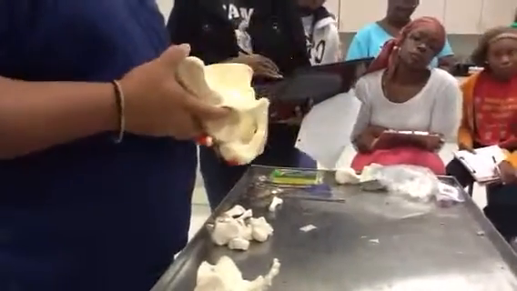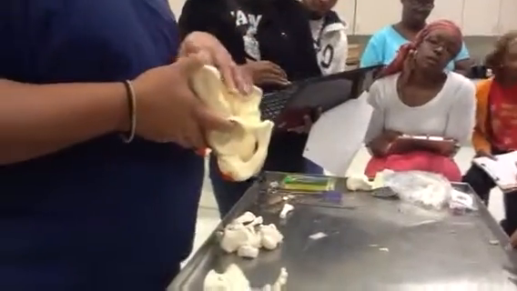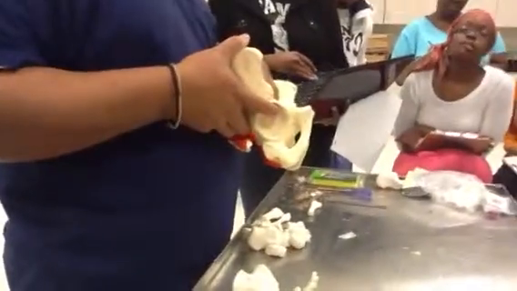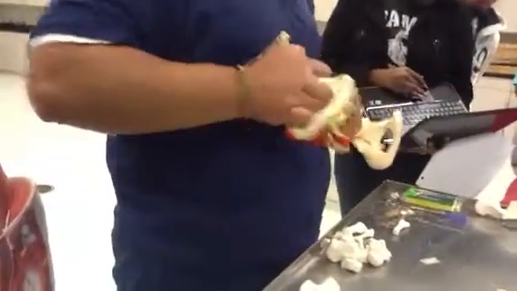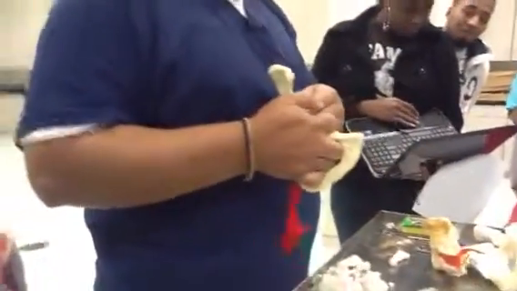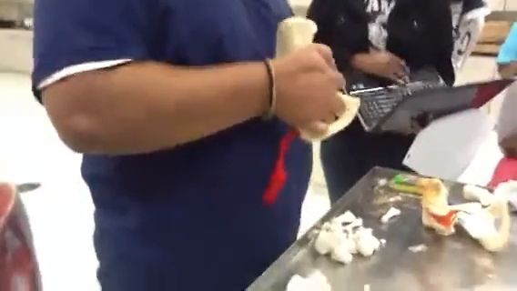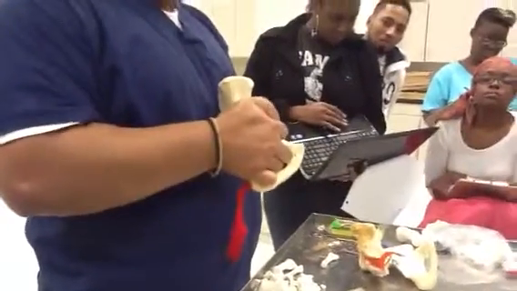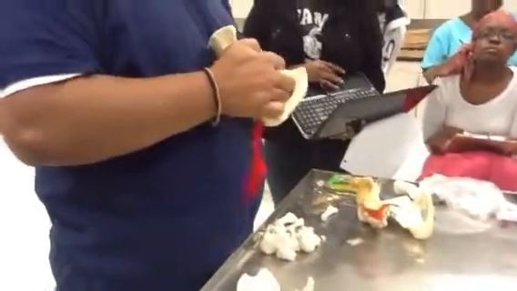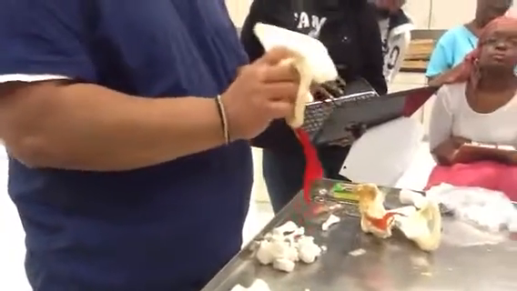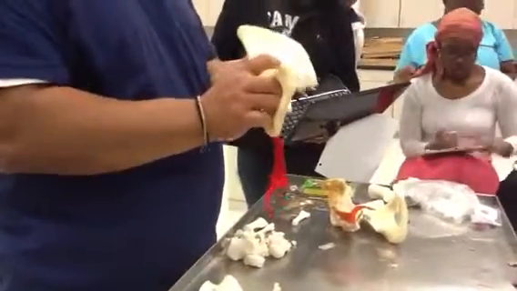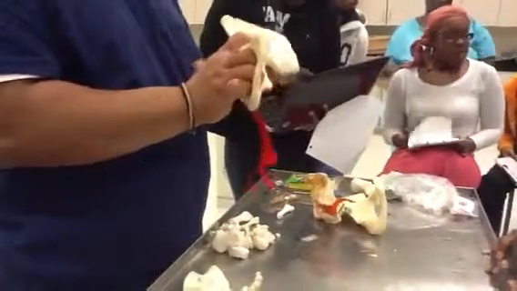Now, I don't have any individual os coxa, and I'm sure that some of you actually do in your kit. So I'm gonna kind of work this out a little bit and actually separate this so we can see the os coxa individually, because this is how you're going to actually see it on your test.